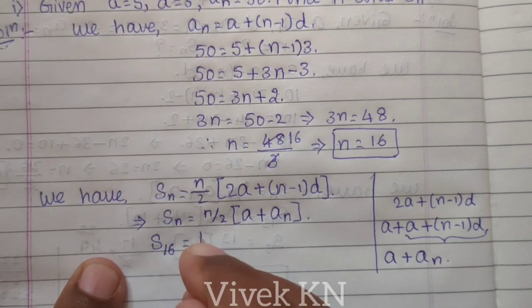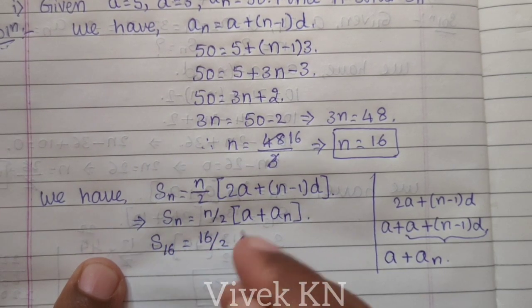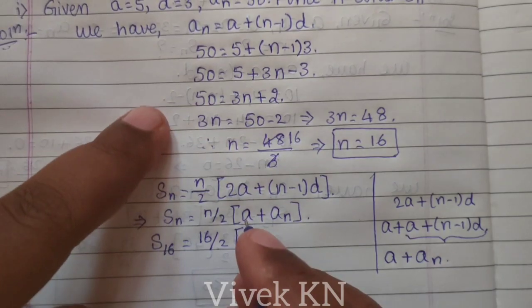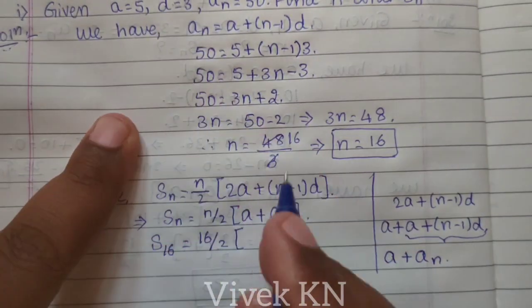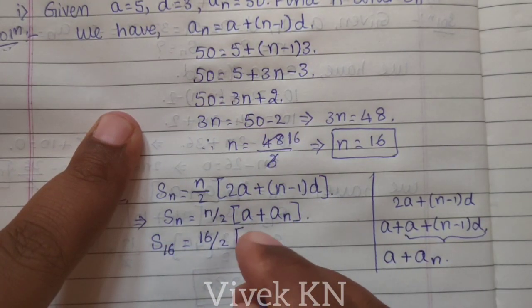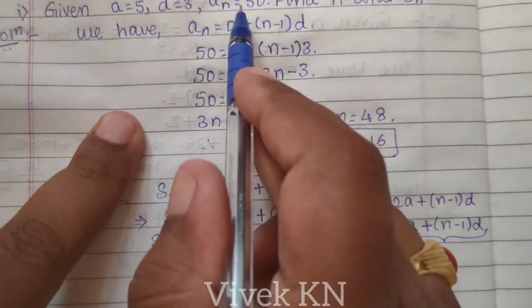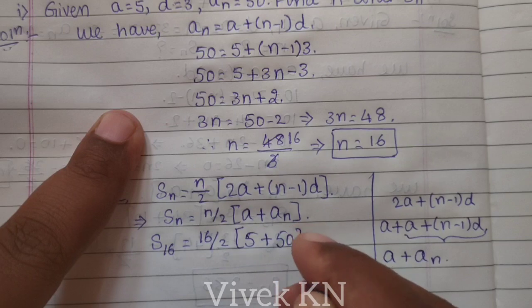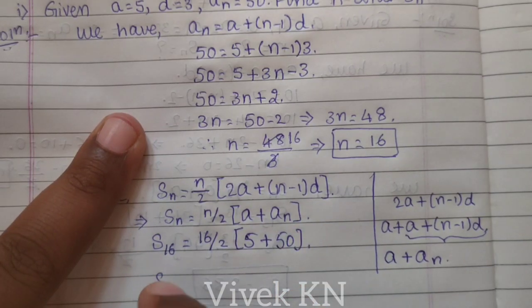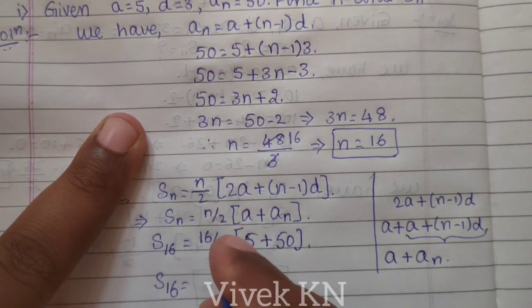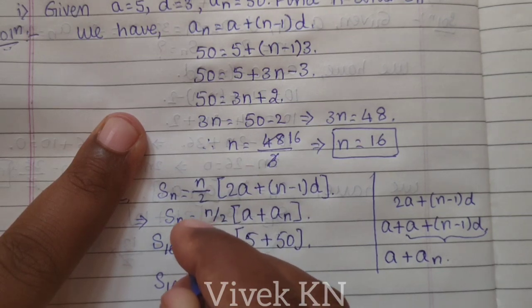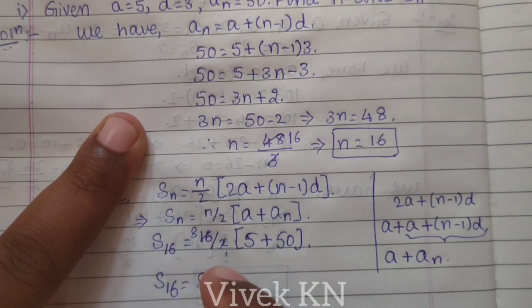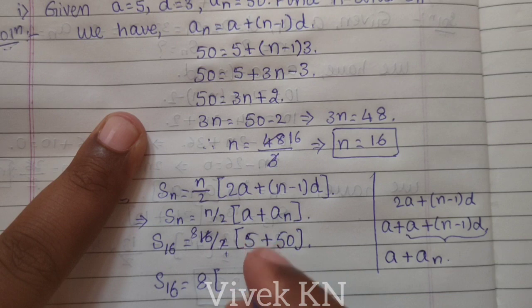So S16 is equal to 16 by 2 into (the value of a, 5, and the value of an, 50). 16 divided by 2 is 8, that is 8 into (50 plus 5), we get 55.